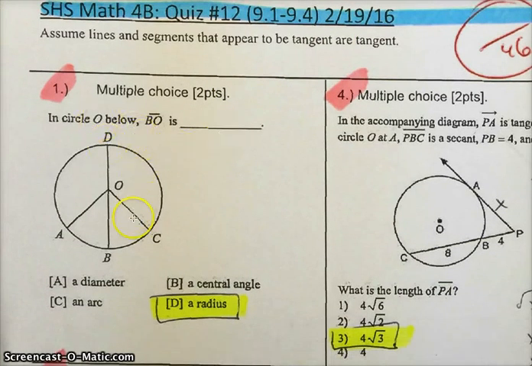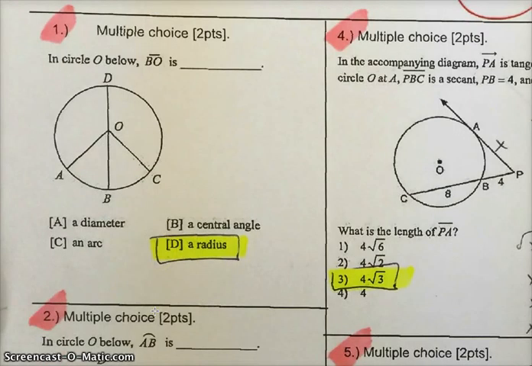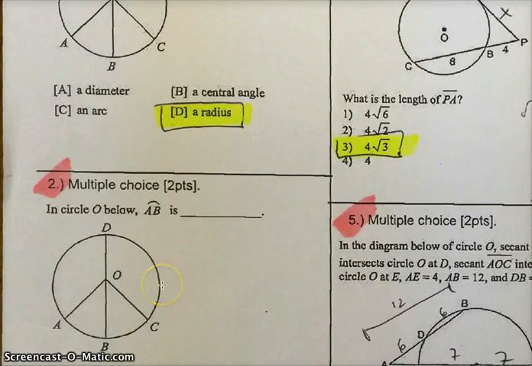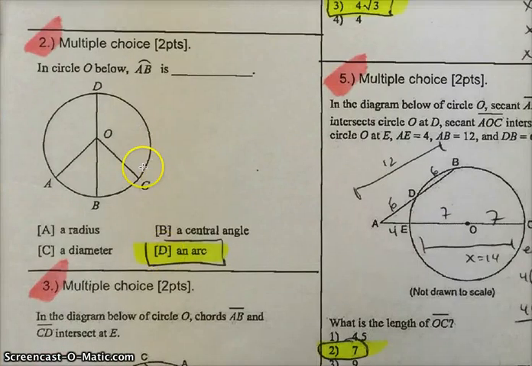In the circle O below, O is the center. Segment BO starts on one point of the circle and goes towards the center, that's called a radius. Same picture in this problem. They want to know, question number 2, in circle O below, AB. Now you have the symbol above and it looks like a curved part, so that's called an arc.